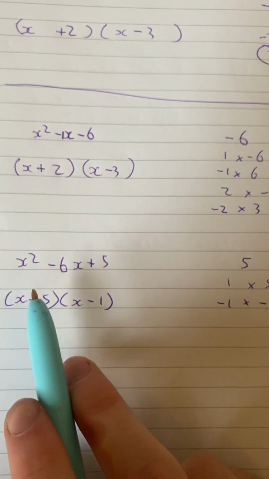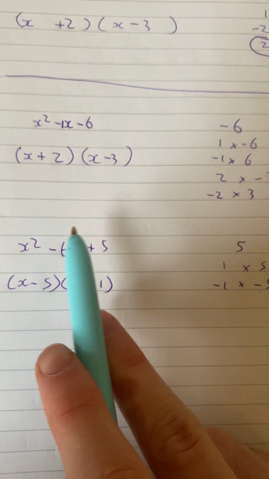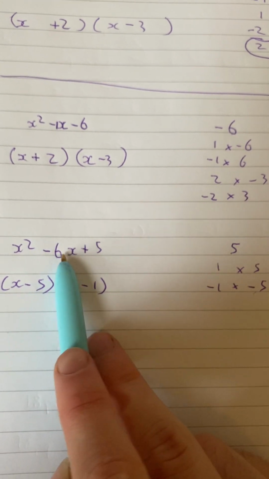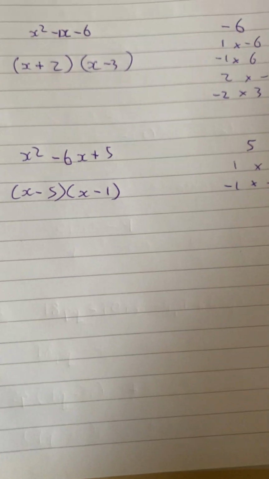So when we're doing trinomials like this, we're looking at numbers that multiply together to get the last number and add together to get the number in front of x. Unfortunately, it does get a bit harder than that, and we're going to look at that now.